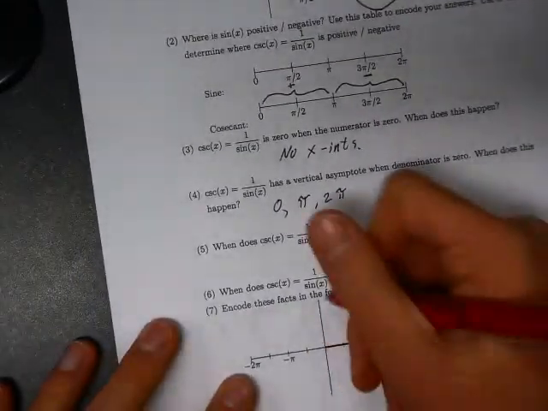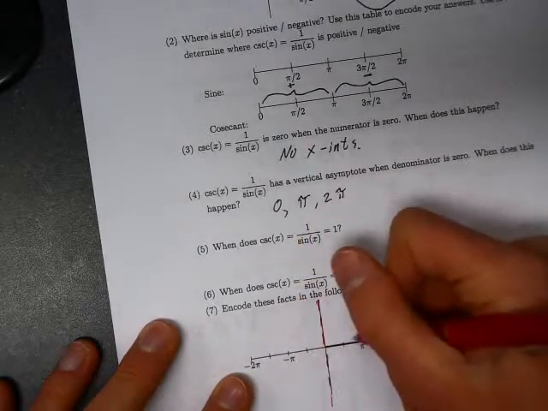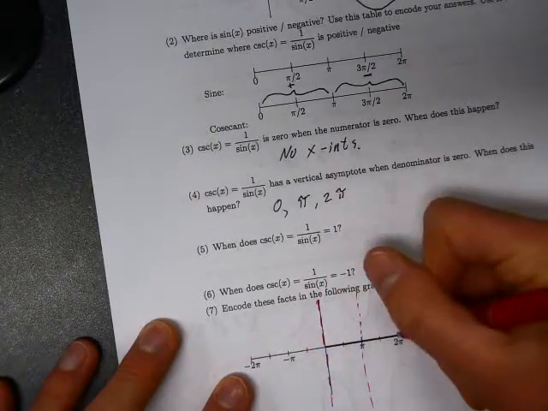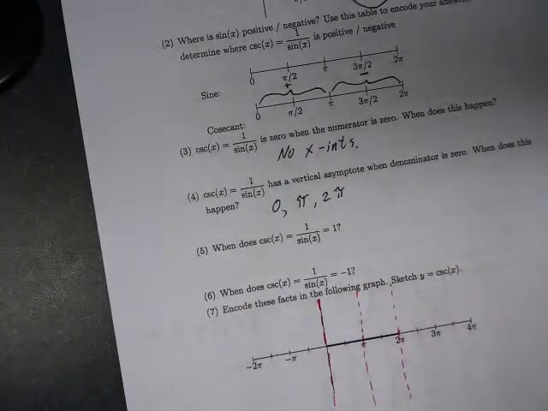So there's a vertical asymptote at 0, a vertical asymptote at pi, a vertical asymptote at 2 pi. And just like last time, 1 is a special value because 1 is the biggest that sine can be. So it's the smallest that cosecant can be, in absolute value at least.